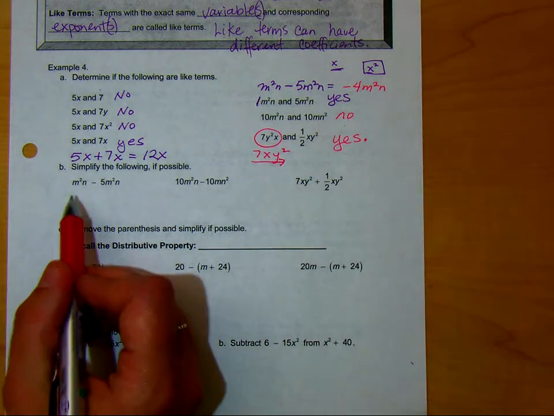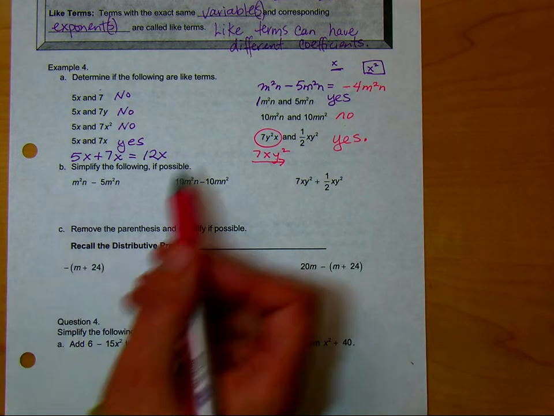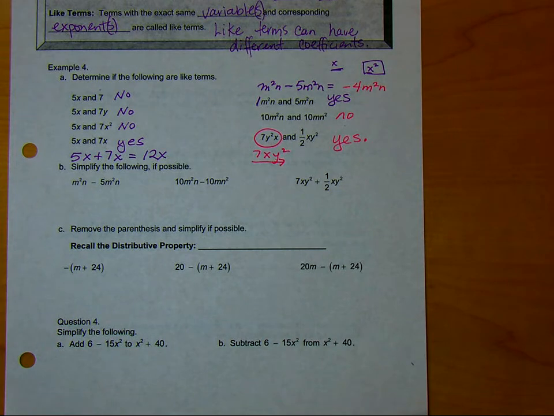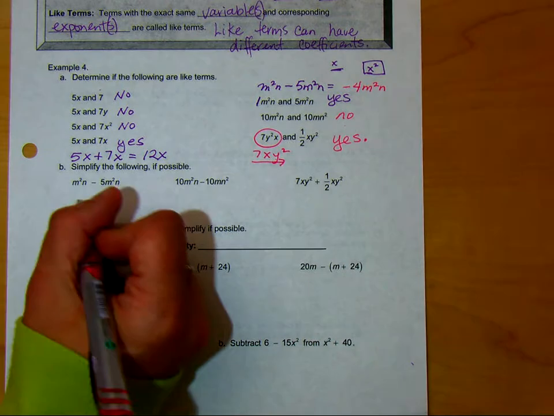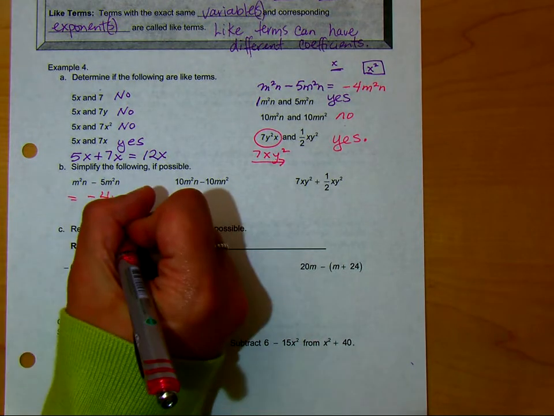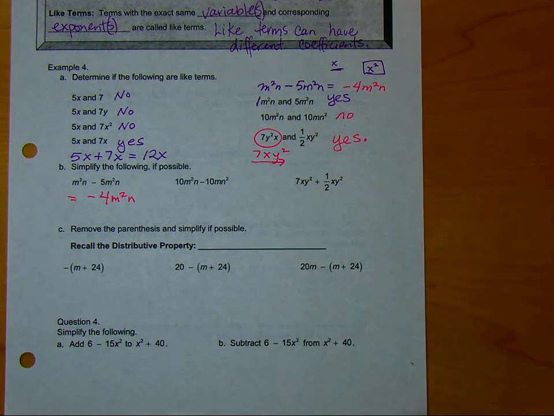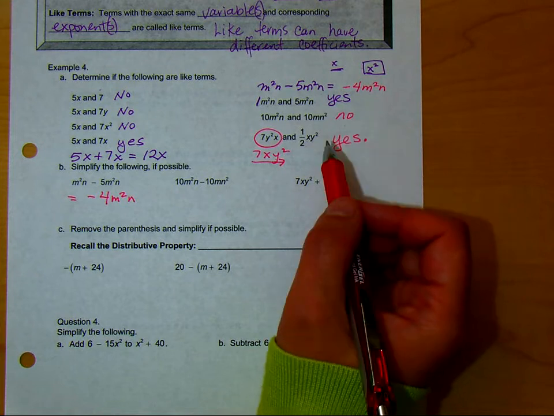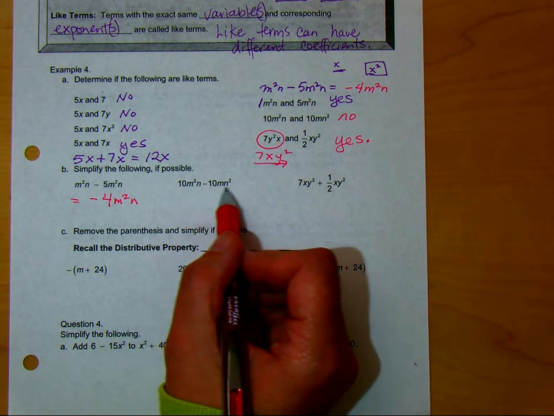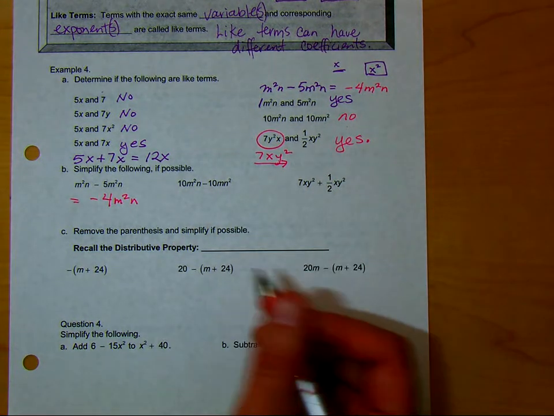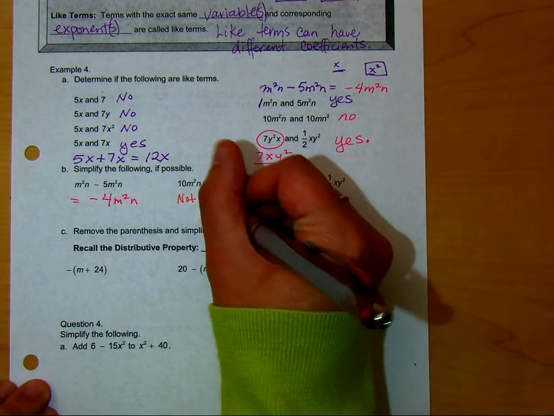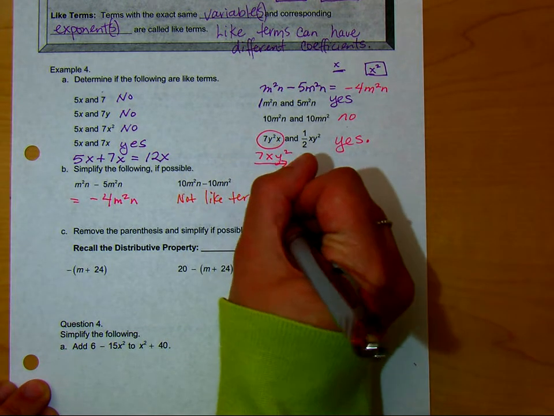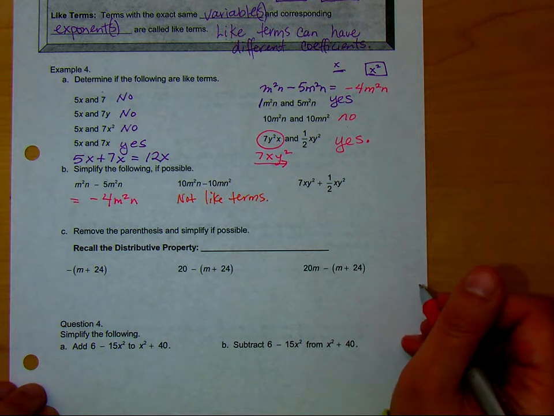Okay, so here, oh my gosh, isn't that funny? I just did this exact same example. So what would be the answer to the first one? Do you notice what it would be? Yes, it'd be negative 4m squared n. See, this math teacher, whoever wrote this, is Rhonda Hull, actually, probably. We think alike. We thought of the same exact problem. Okay, what about this one? Can we add these? If it's not possible, you can say not like terms. It's not possible, and that's the reason why you can't add them together.